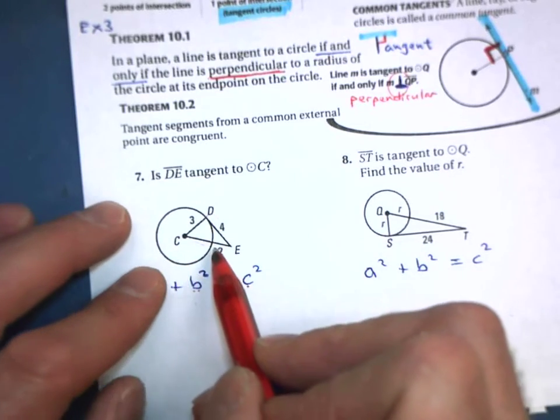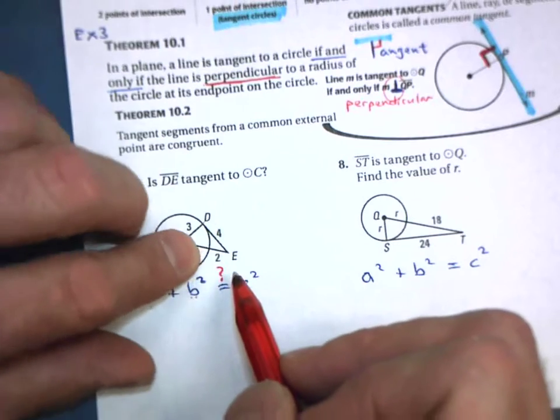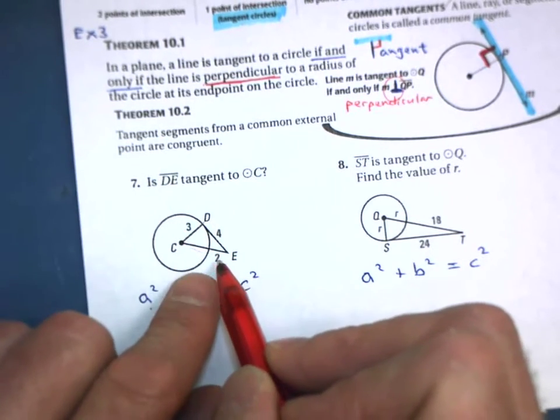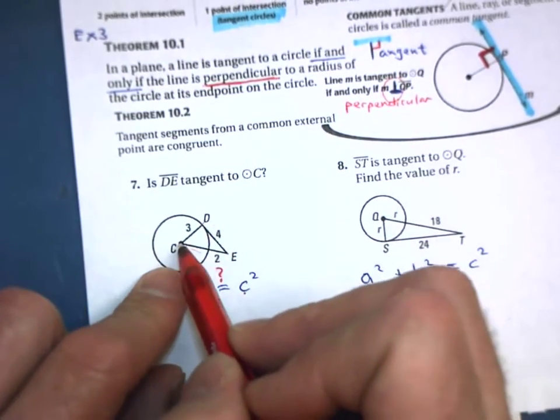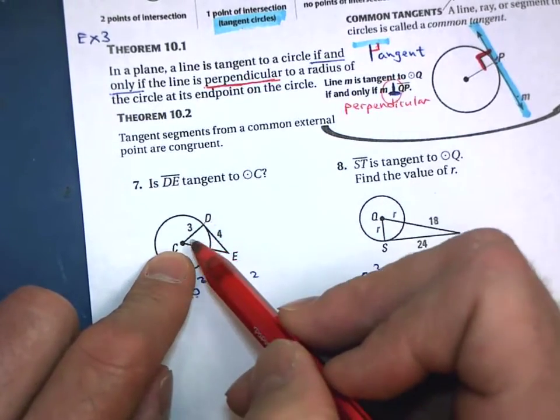But then wait a second, why are they saying it's 2? So is 2 the length of the entire thing? And the answer is no. 2 is just the length on the outside here. Okay, but if 2 is the length of the outside, what's the length of the inside? Well, going from the center to the circle, that's a radius, right?